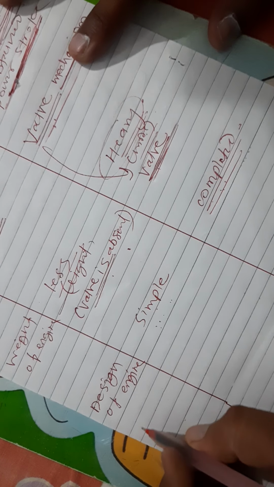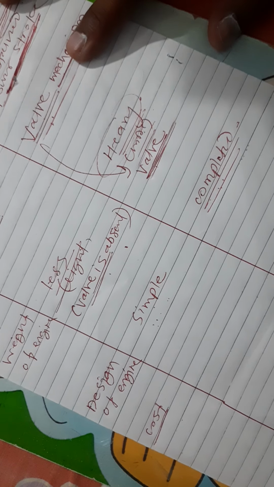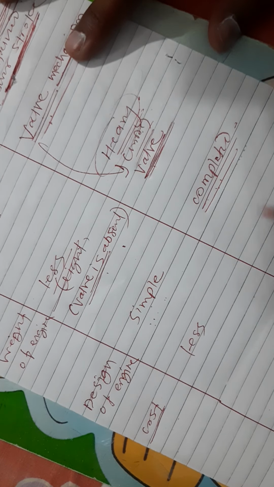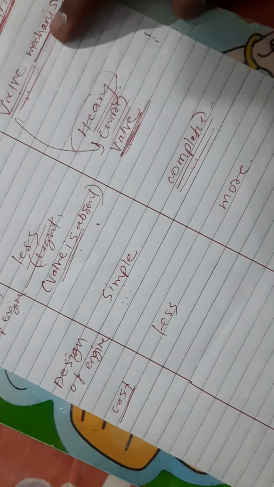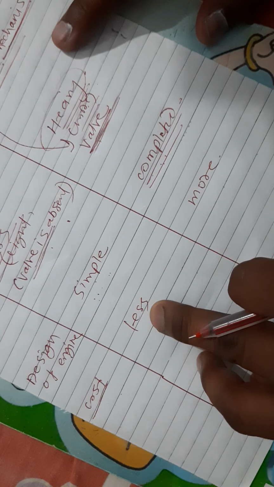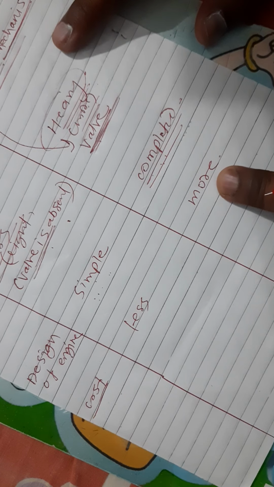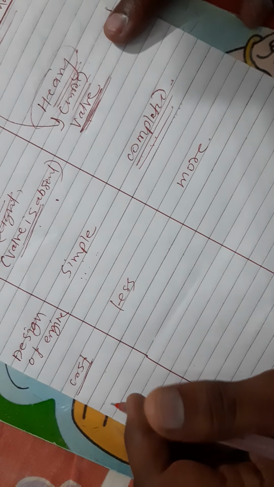So this is what design of engine. Our next parameter is cost. As parts are fewer, a minimum of parts is required in our two-stroke engine due to the absence of the valve mechanism, so cost becomes less. In the four-stroke engine, the valve mechanism is present, so cost becomes more, because the part requirement is more. Due to less requirement of parts and less mechanism, the two-stroke engine has less cost, and due to more requirement of parts, cost increases. So this is regarding cost.